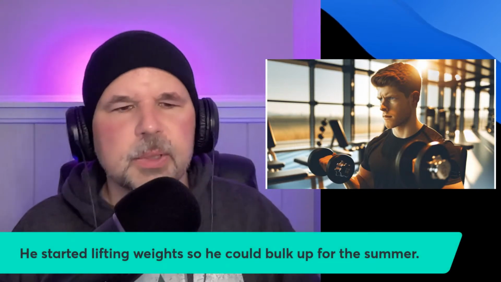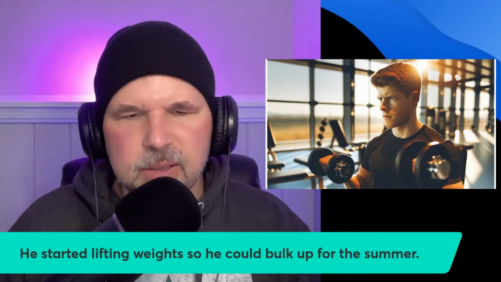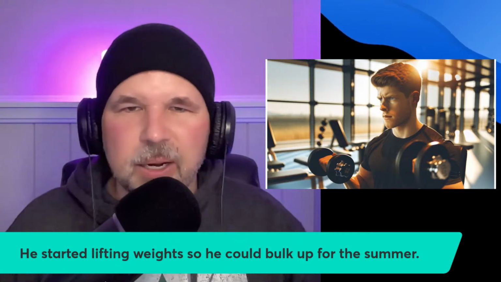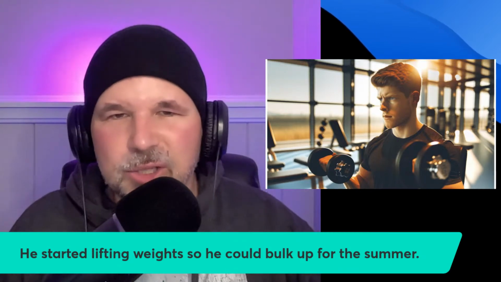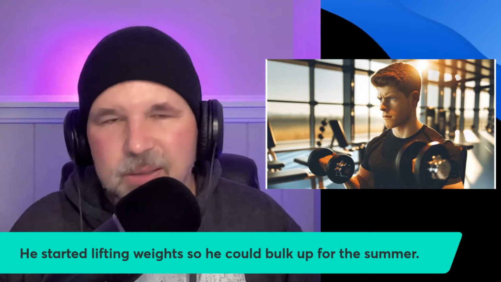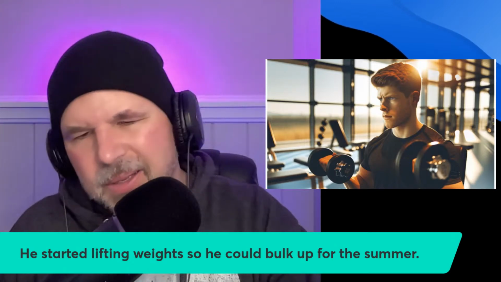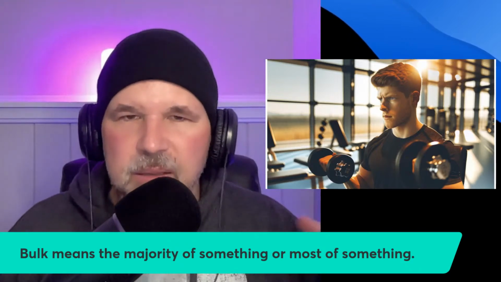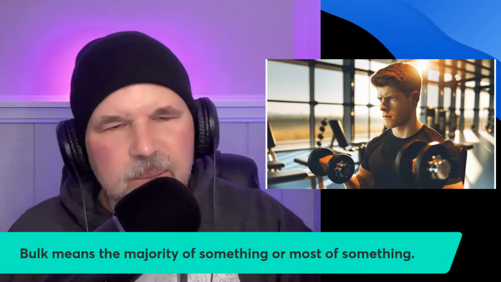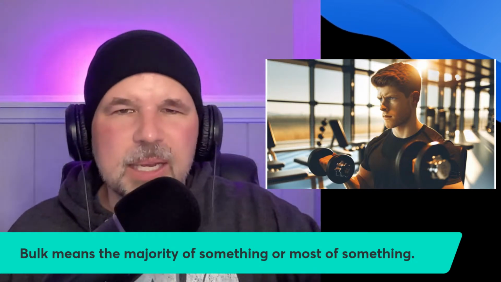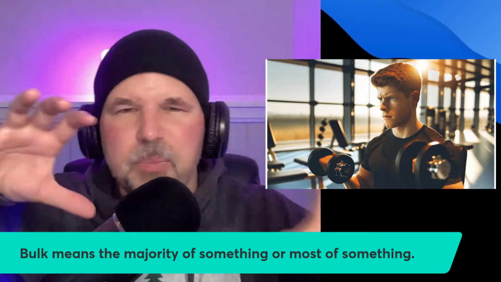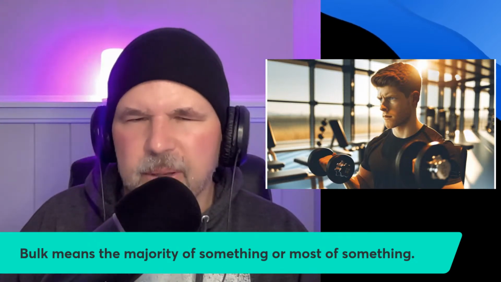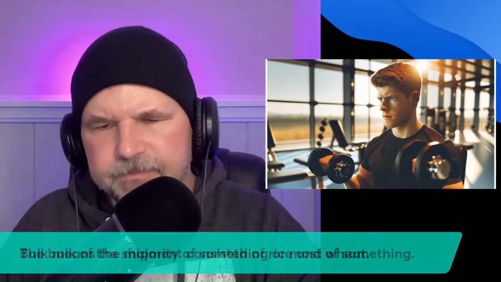Bulk up. So he started lifting weights so he could bulk up for the summer. He wants to get those muscles bigger. Maybe he wants to take his shirt off when he goes to the beach. Bulk up. We also have bulk in a different way. So bulky means large, difficult to handle. But bulk can also mean the majority of something, the bigger part of something. Bulk means the majority of something or most of something.